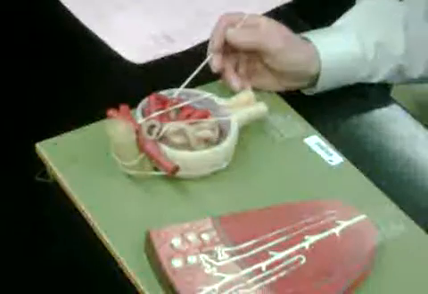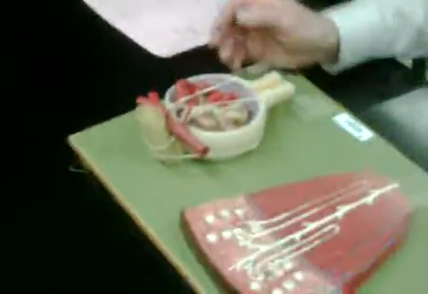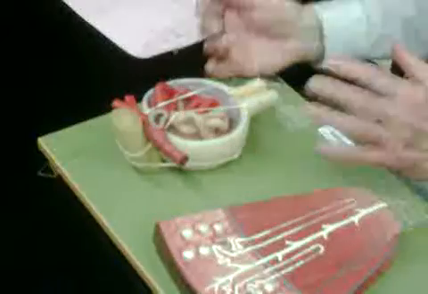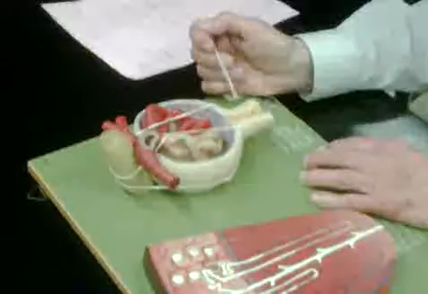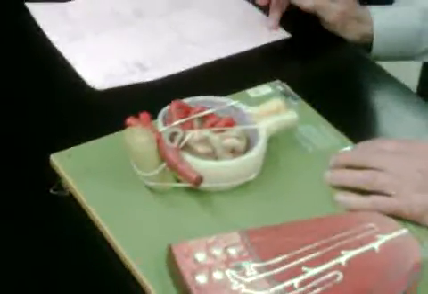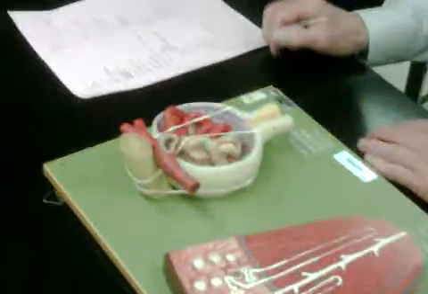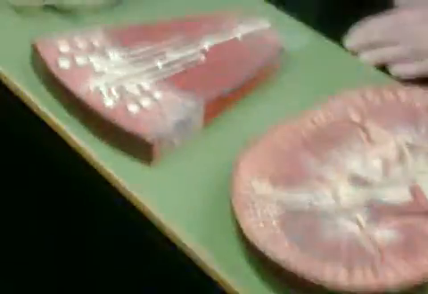The white ball is called the glomerulus. Now, the glomerulus includes these glomerular capillaries. So the glomerulus is the whole ball plus what's inside of it. Afferent, efferent. There's another model there that I want to take out.